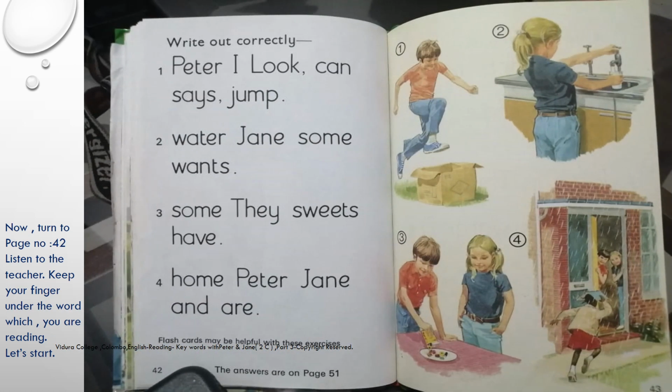Now turn to page number 42 and 43. Here we have an interesting set of questions. The words in these sentences are jumbled. So we need to rearrange them properly. Let's start.